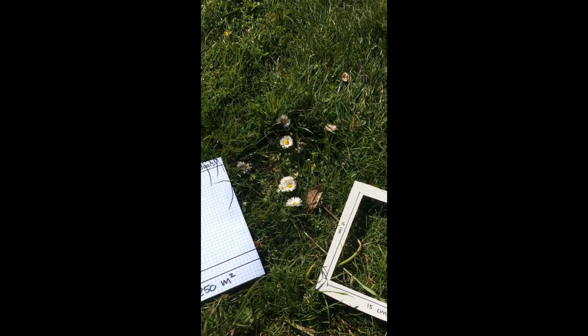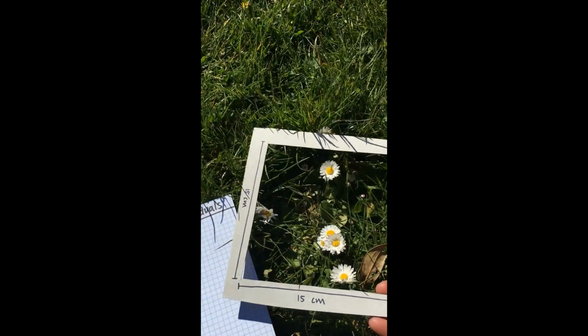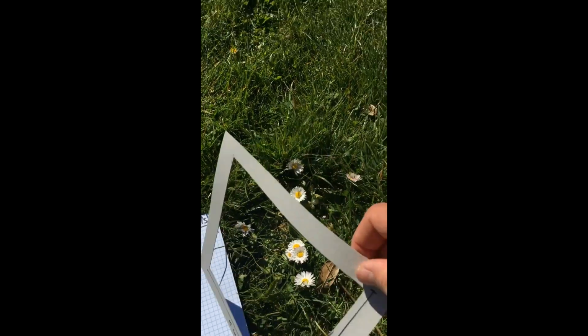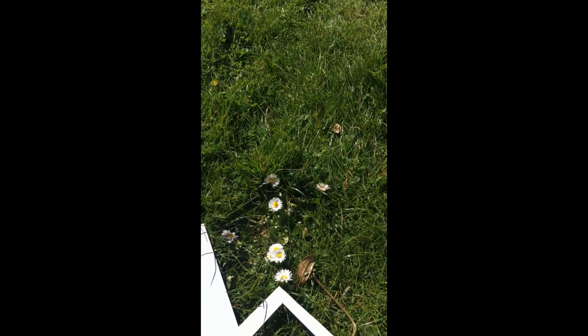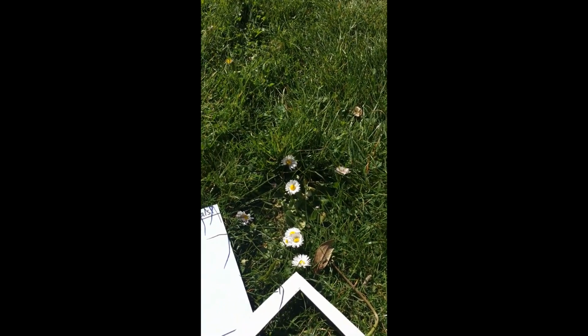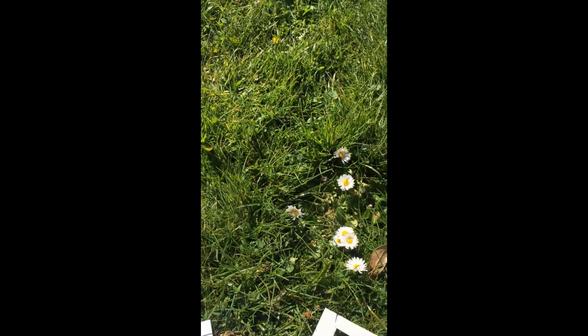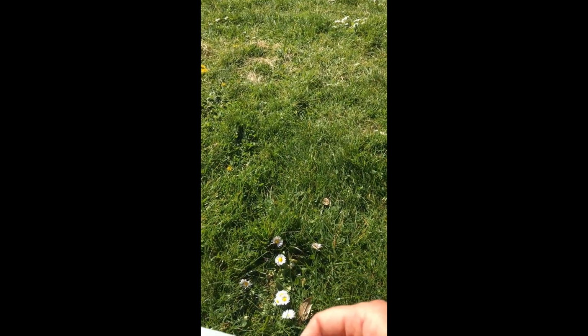So I can't just move around and pick a spot where there is a lot of this flower that I'm interested in. I have to sort of toss my quadrat and then take a certain number of steps and then toss it again to make it a random sampling. So I'm gonna toss my quadrat like this.